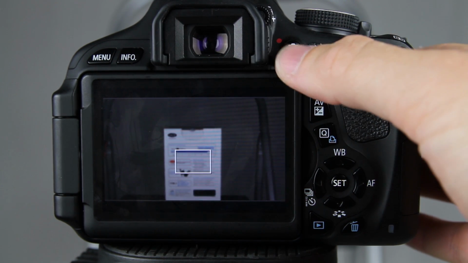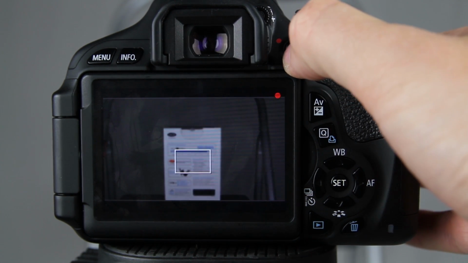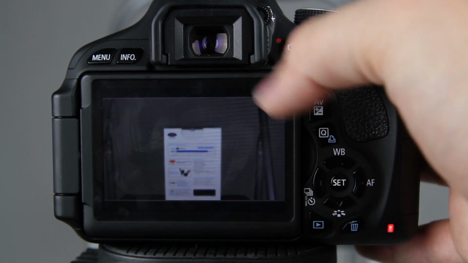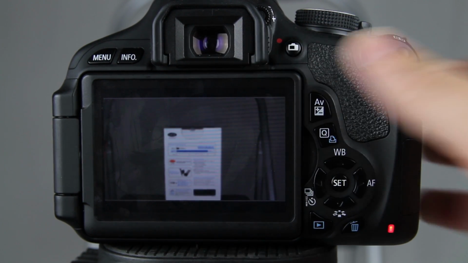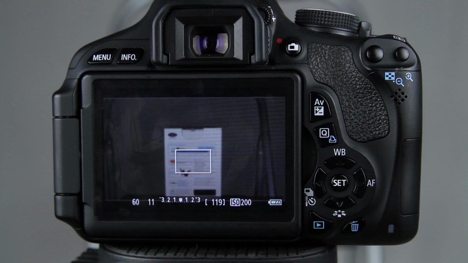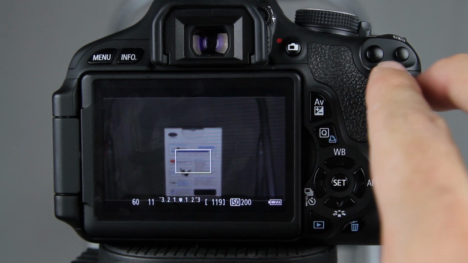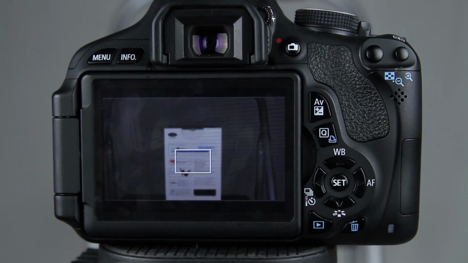All right, of course, most of you should know what this does: it does your recording. So if you push it, now I'm recording video on the T3i right now. Push it off. Next, we're going to jump right over to these bad boys right here. Now what these guys are great for is zooming in and getting your focus the way you want it on manual settings.